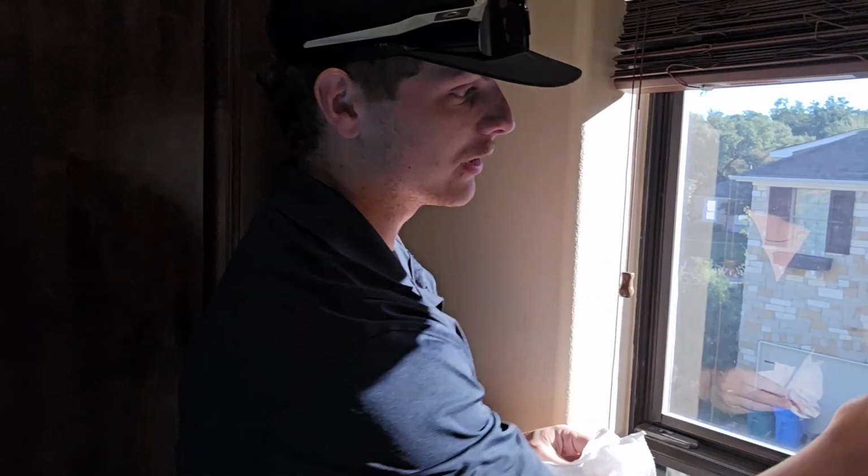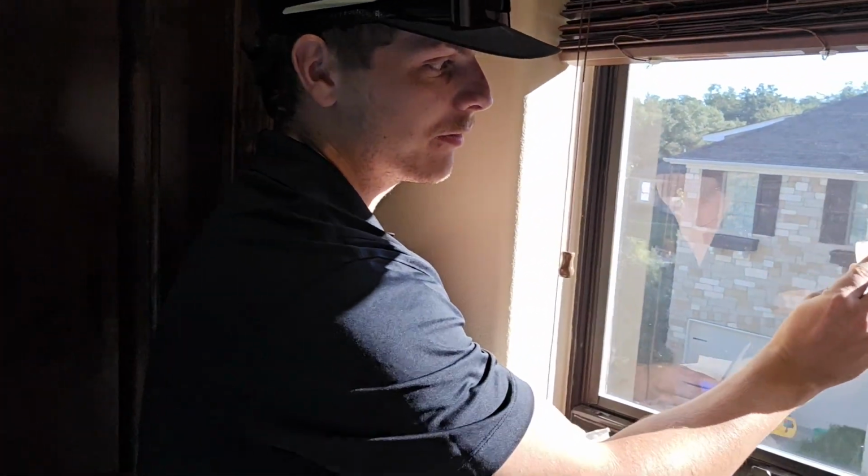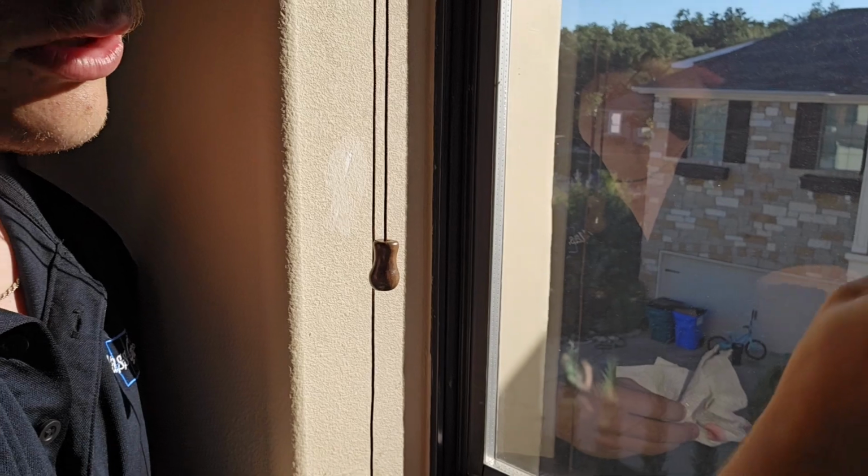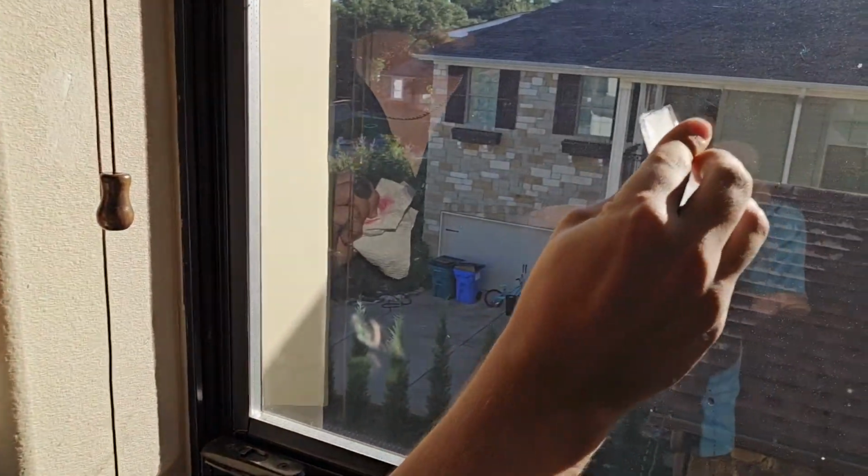So all we need right here is ice cubes and a paper towel. I'm going to put this ice cube on the inside of a window for maybe 20 to 30 seconds, going in small circular motions, just like this. It doesn't take long. You just want some cold on the inside of the glass. So if the window has failed, there will be a ring of moisture that shows up as soon as I take this ice cube off.